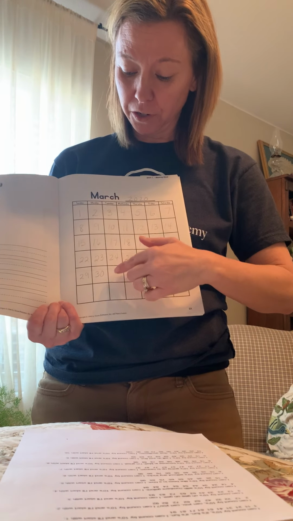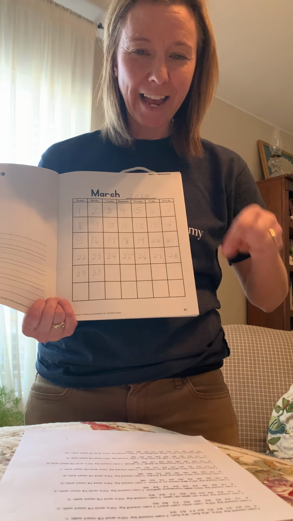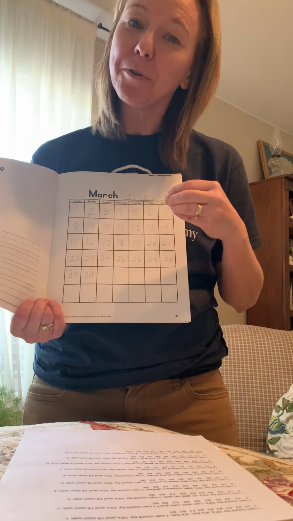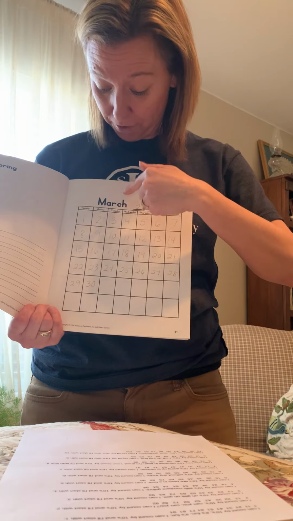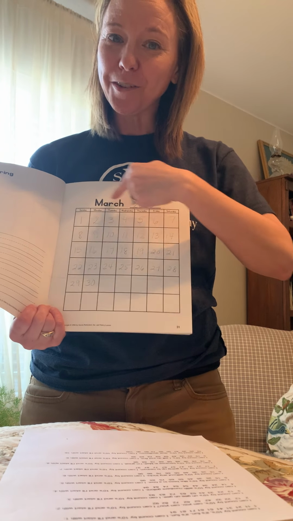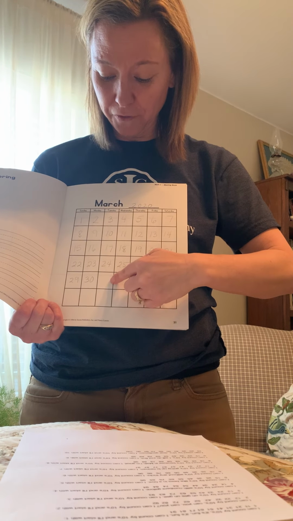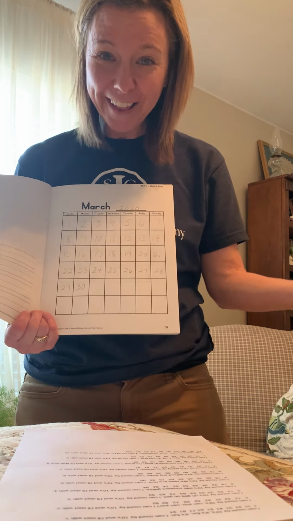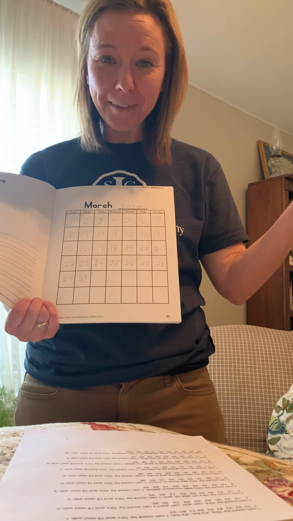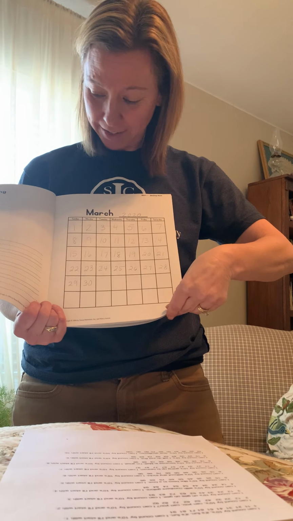We are getting close to the end of March already. So let's look at our March. 30 days has September, April, June, and November. All the rest have 31. So March is going to have 31. So it looks like tomorrow we'll get to add 31, and that will be our last day of March. I can't believe March has gone so fast.